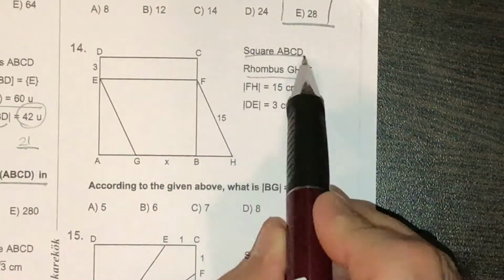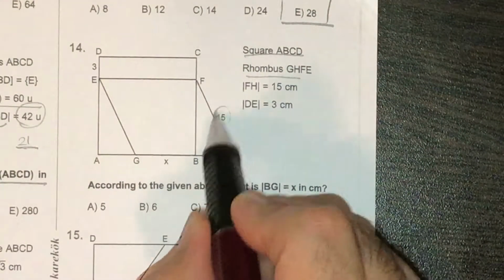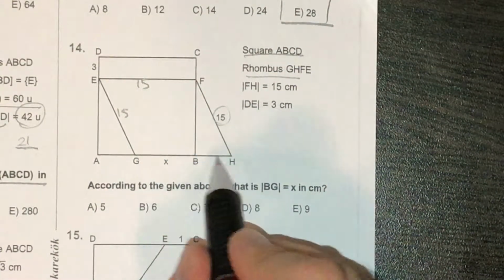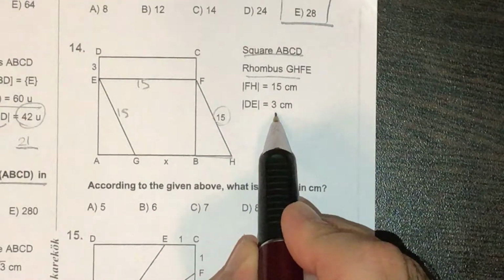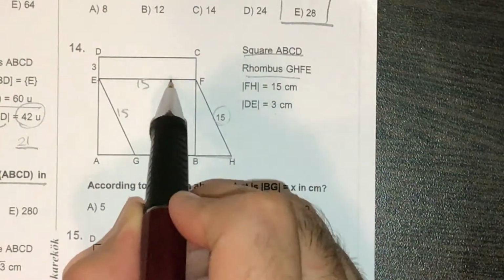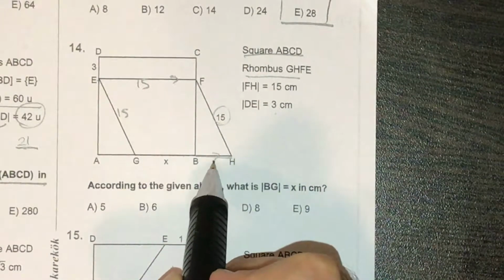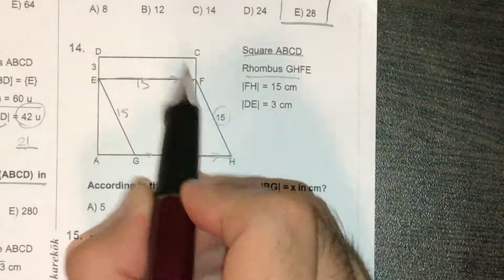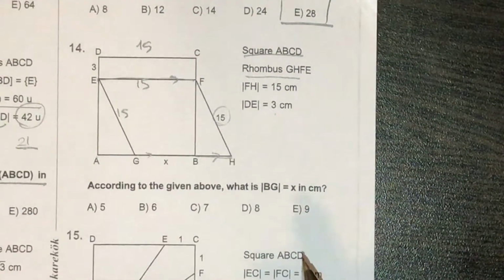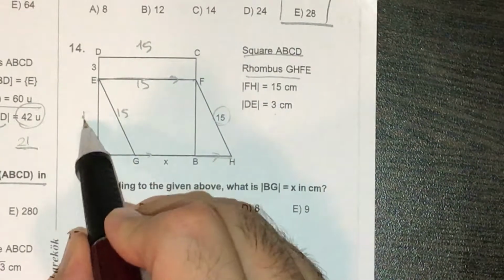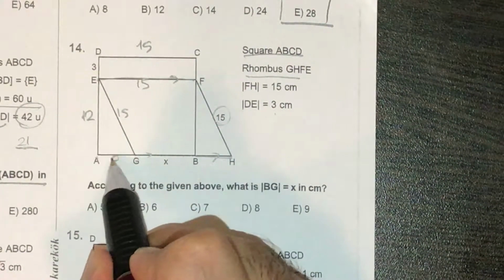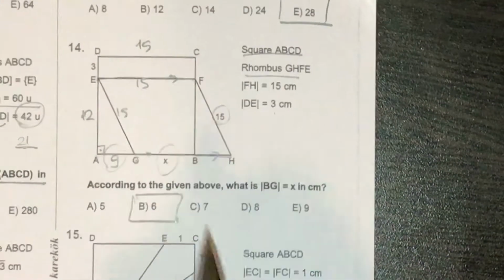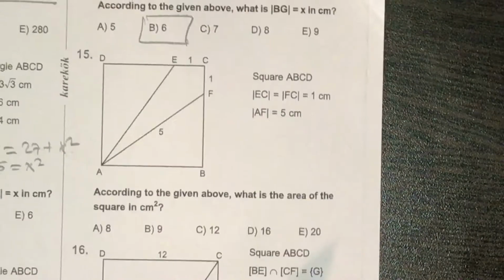This is a rhombus and this is a square, okay. If one of the sides of the rhombus is 15, so this must be 15, this must be 15, this is X, this must be 15 minus X. DE is 3. As you see, EF is parallel to GH, therefore it's parallel to AB as well. Oh, perfect, because it's 15, therefore DC is 15. So DA must be 15, therefore this is 12 and 9 from Pythagoras again. 9, so it must be 6. That's a quick question, huh?